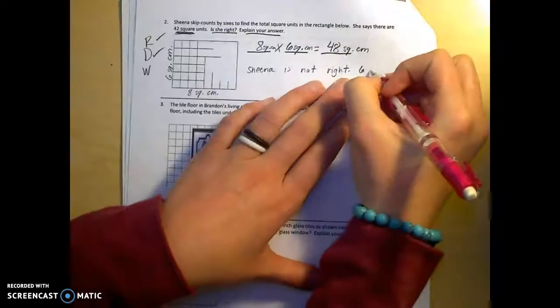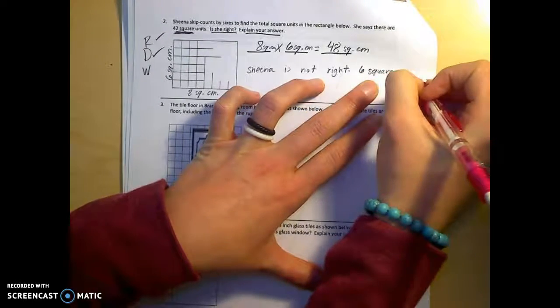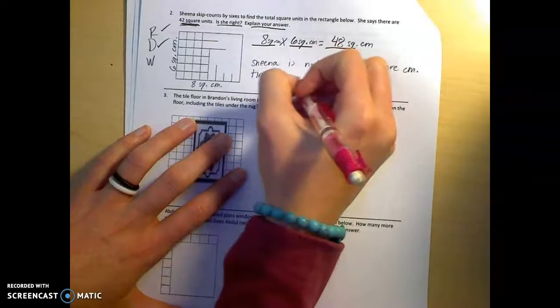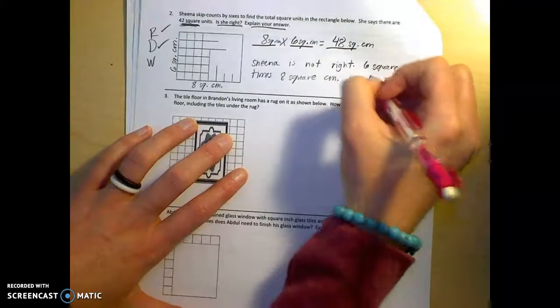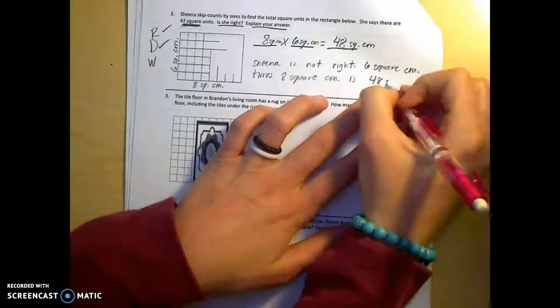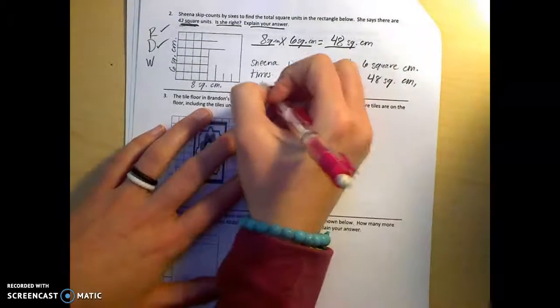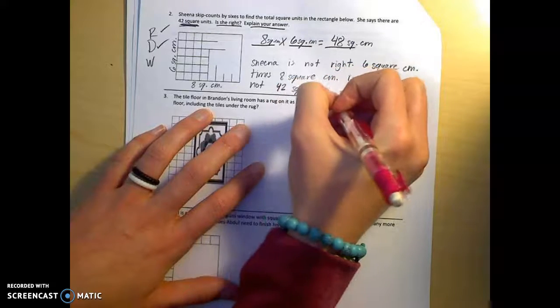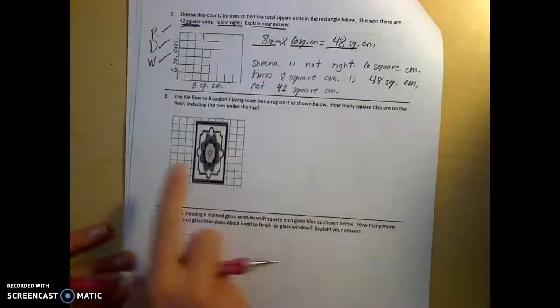6 square centimeters times 8 square centimeters is 48 square centimeters, not 42 square centimeters. Okay, follow the same process on 3 and 4.